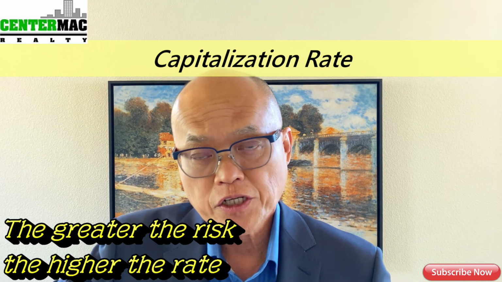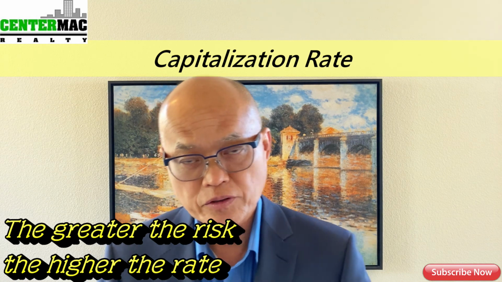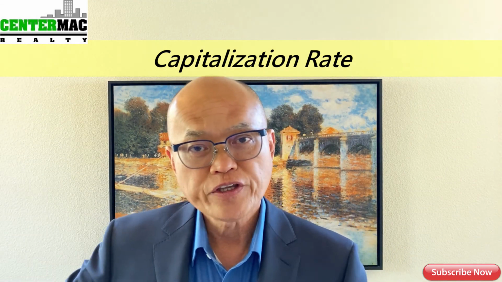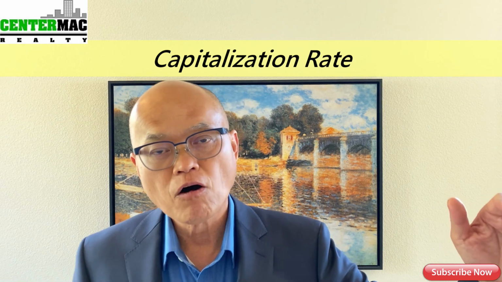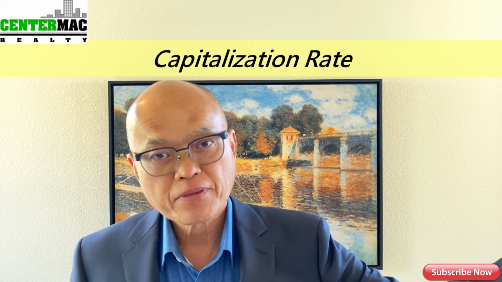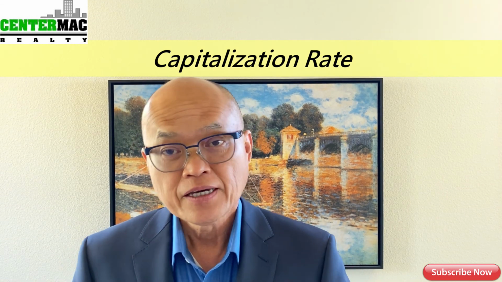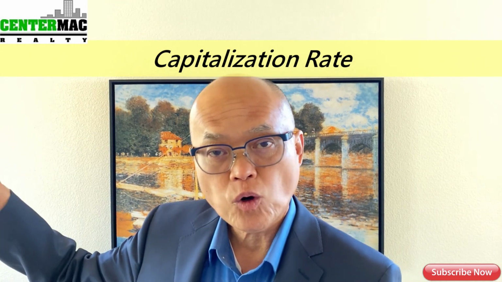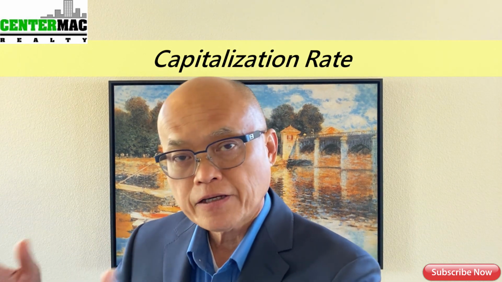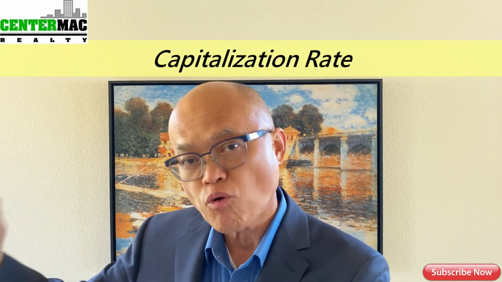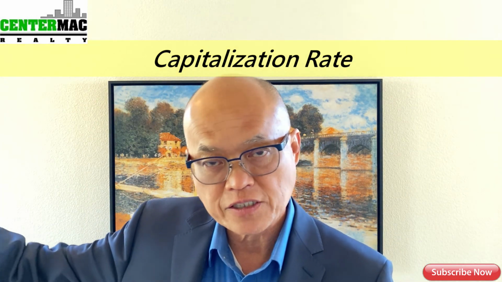The higher the risk, the higher the capitalization rate. Take the Bay Area, for example. If you invest in Oakland, the overall cap rate in Oakland might be about 8%. And the overall cap rate in Burlingame might be around 2%. And why? Investors consider Oakland to be of higher risk, perhaps due to the environment, higher crime rate, and things like that. So it's more risky to invest in Oakland. Therefore, the capitalization rate in Oakland is actually higher.